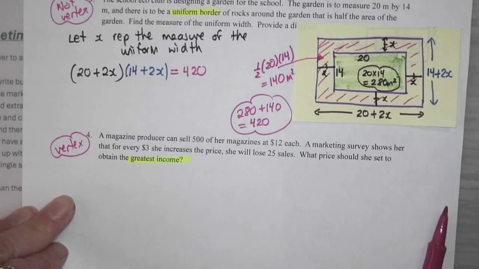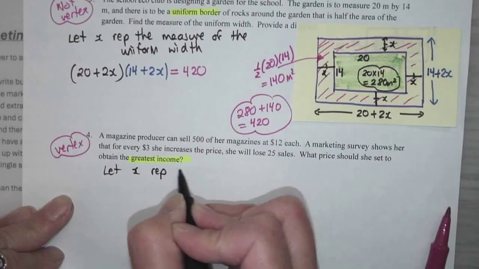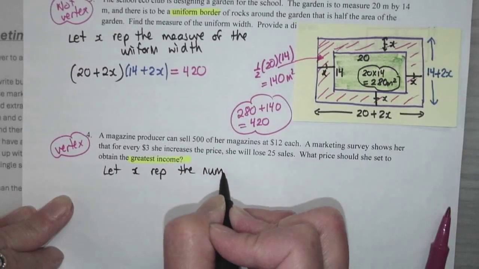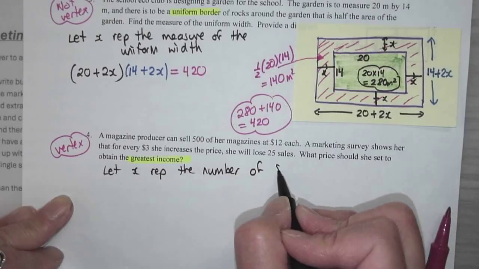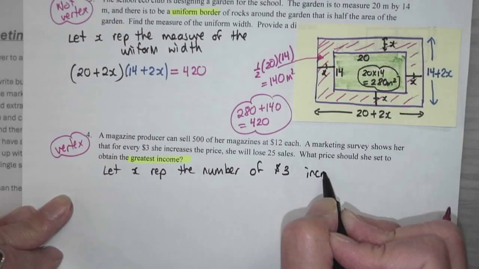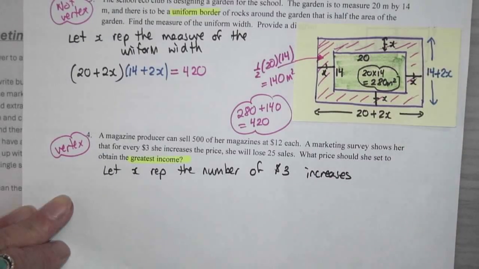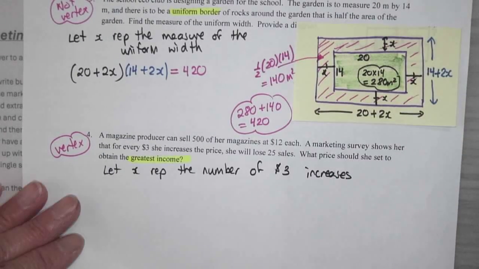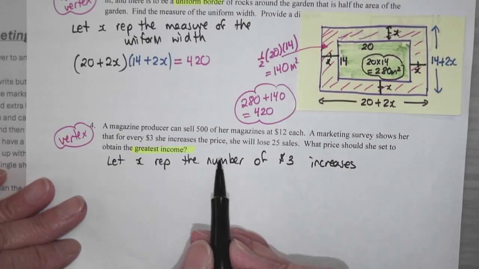So when we set this up, I usually did this: let X represent the number of $3 increases. I think we had this on our quiz, and I think a lot of people used this. Didn't we have this one? Okay.